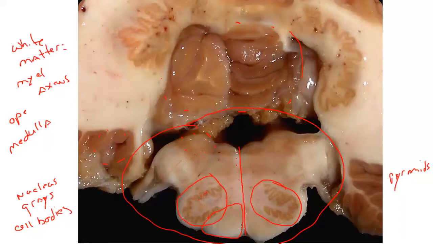And in all of this is a lesson. The inferior olive is found only in the open medulla. If you go to the closed medulla, which is caudal to it, you don't see it. When you go to the pons, which is rostral to it, you don't see it. So you do not see inferior olive any place other than in the open medulla.